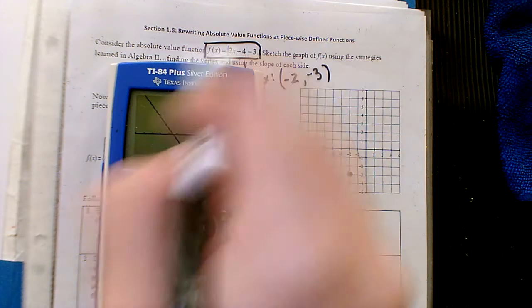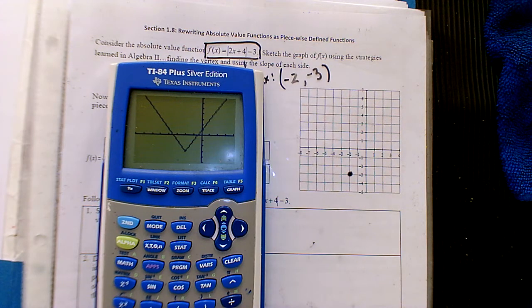I mean, I see a +4 in there, so I think it would go left 4. But why did it only go left 2? You have an idea, Seth? It's because of the 2 also on the inside.